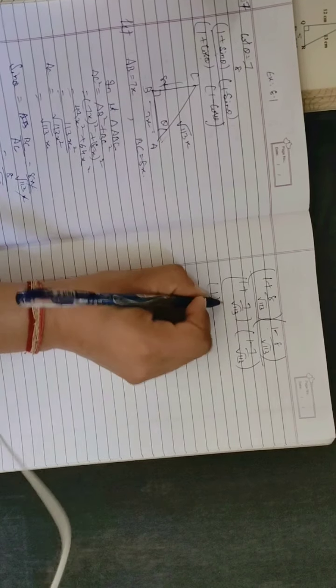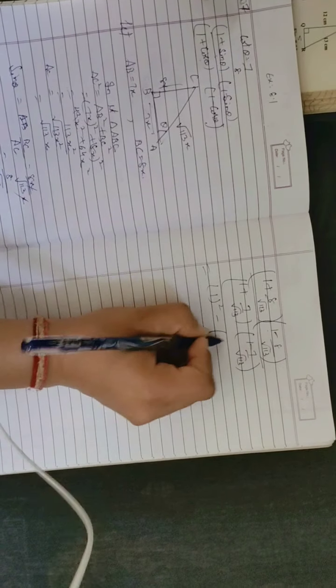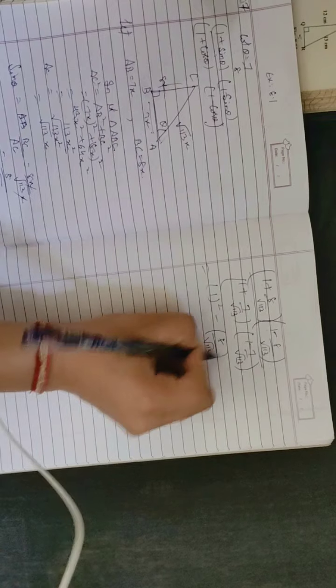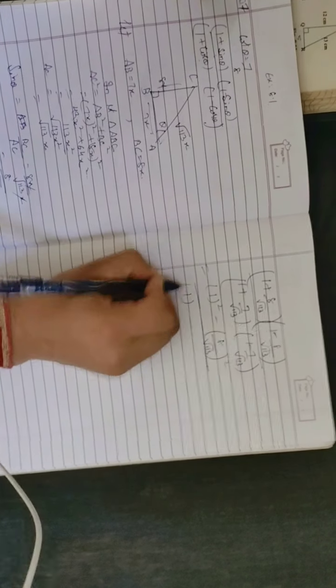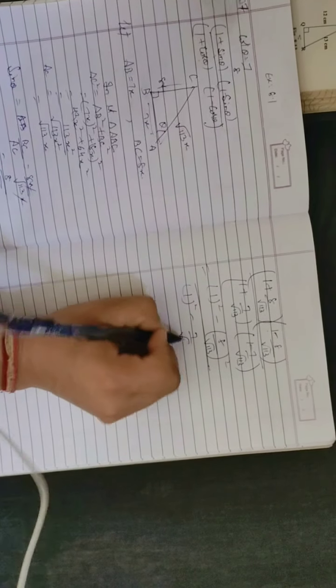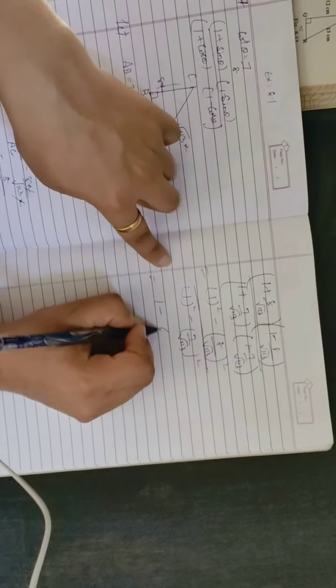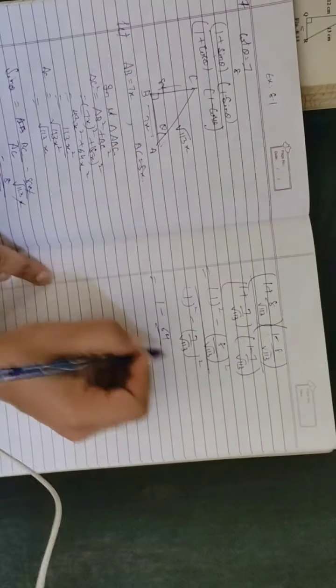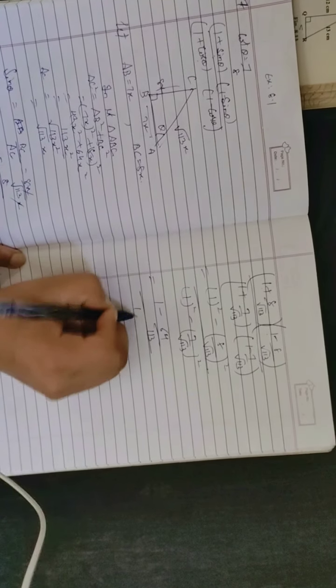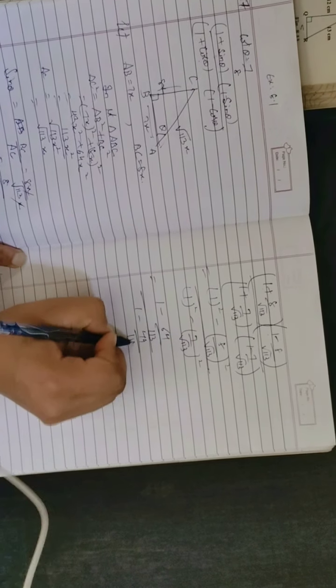So we will be applying that identity, a square minus b square divided by a square minus b square, and we'll get 1 square is 1, 8 square 64, root 113 square will be 113, and 1 minus 49 by 113.